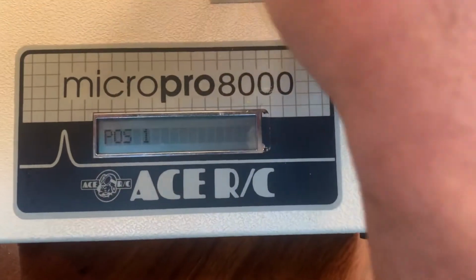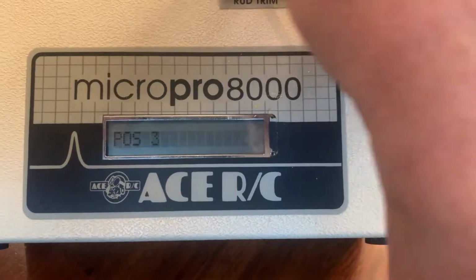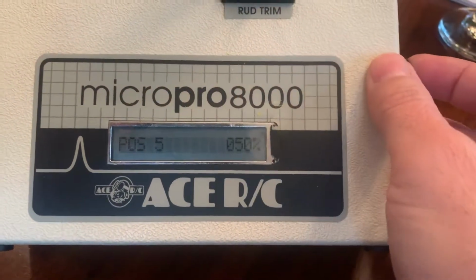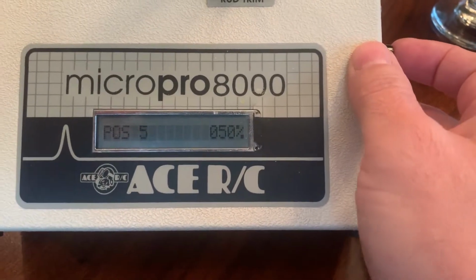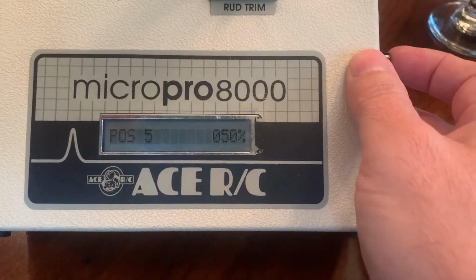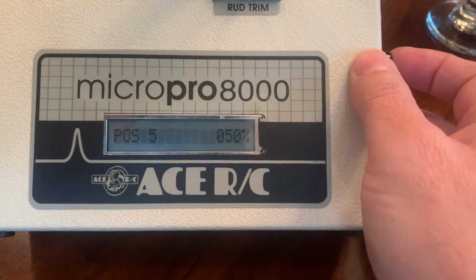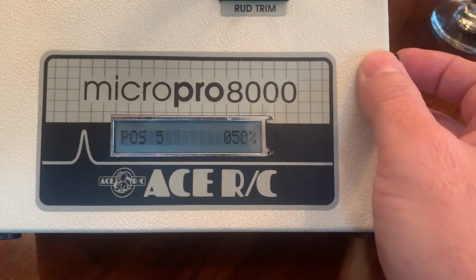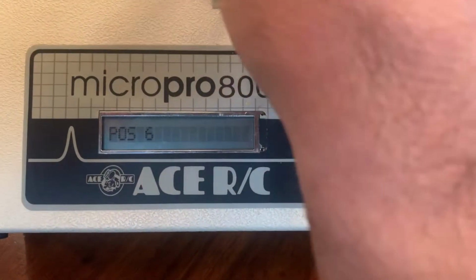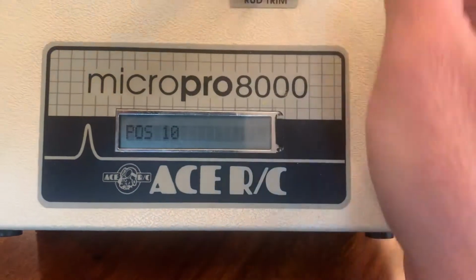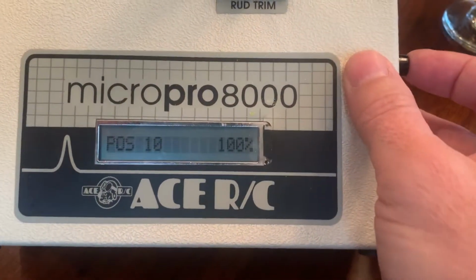And then position 5 in the middle, I have set at 50%. So assuming you set your head up to where 50% would be 0 collective pitch, and then I have it linear from there: 60, 70, 80, 90, and 100 for that one.